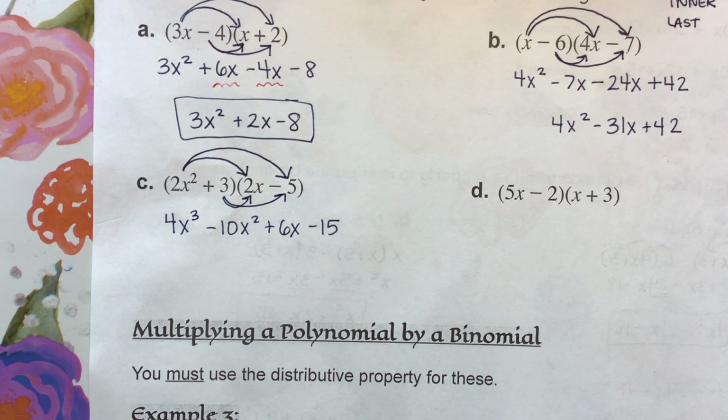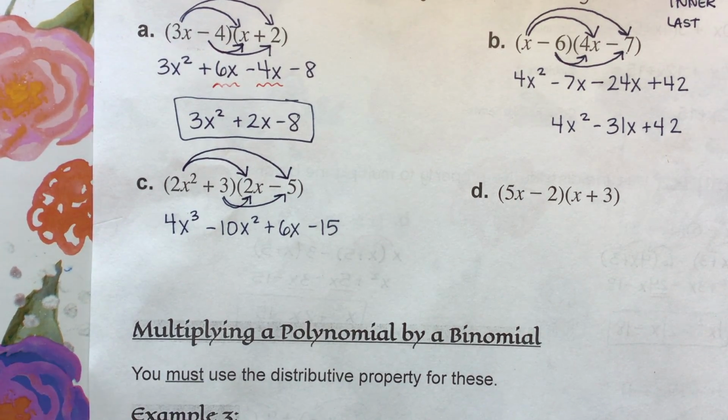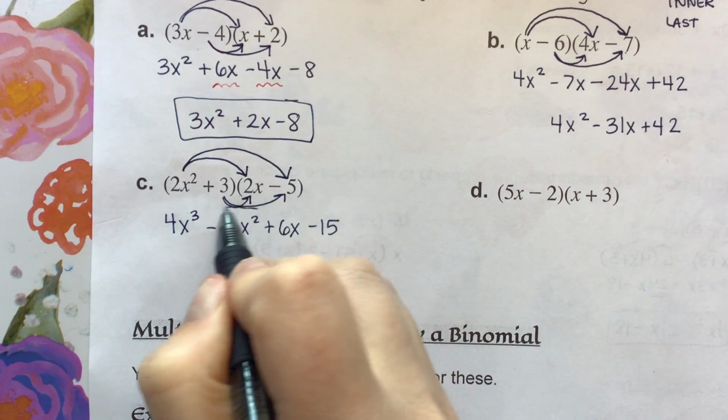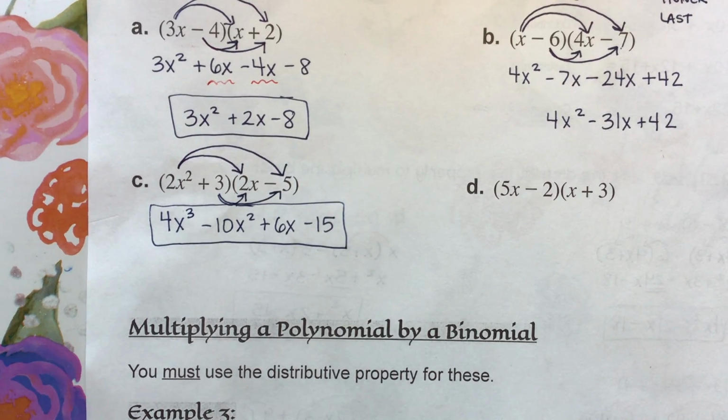In this example, we're not able to combine like terms because we don't have any expressions that have the same variable with the same exponents. So I'm just going to have to leave this separated out like this because none of the exponents for the variables match. So I'm not allowed to combine them by addition or subtraction.